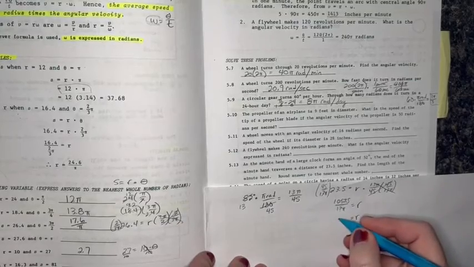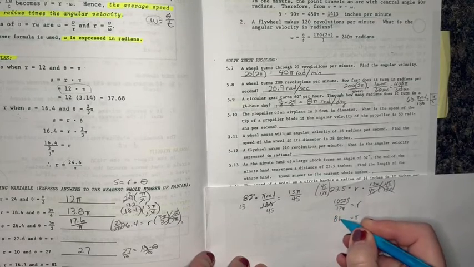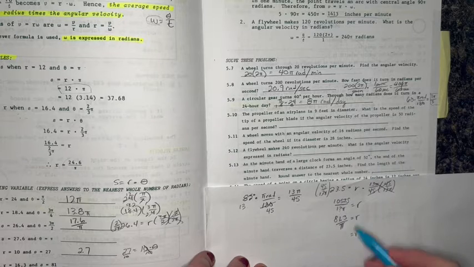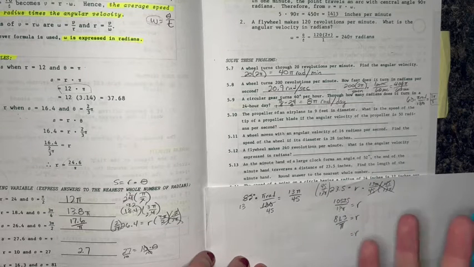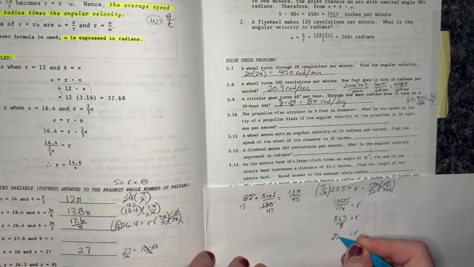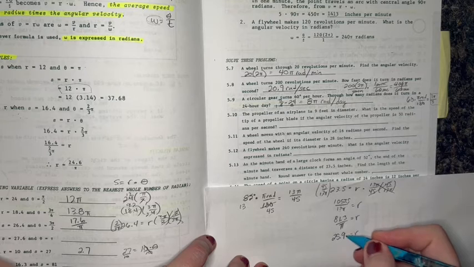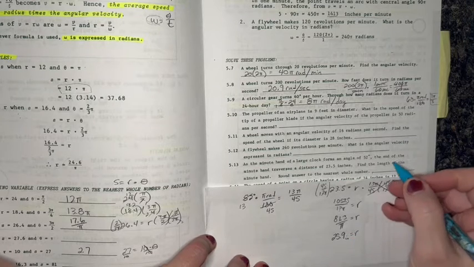Well, it doesn't go in evenly, but it would be 81.3 over pi. Now, if you wanted to finish it off, because we're talking about a radius, we're talking about a distance, so we probably should divide by that 3.14. Let's take a look. And that would be 25.9 inches, because that is our unit of measure, okay?